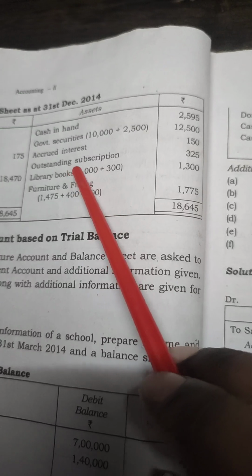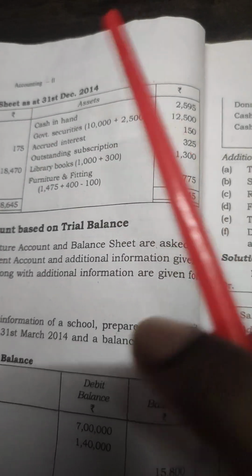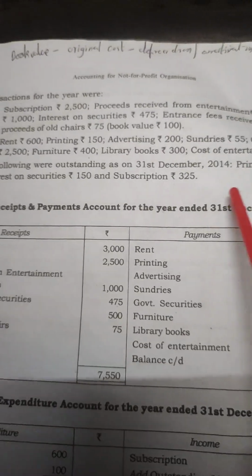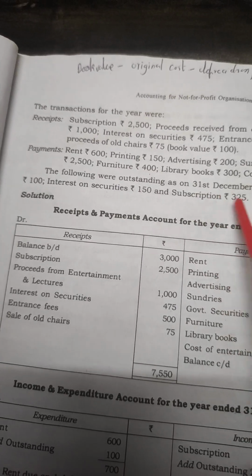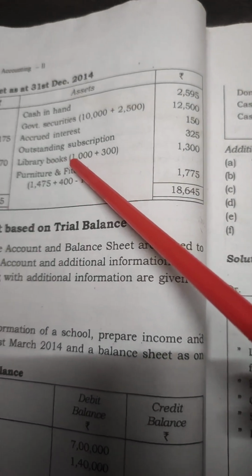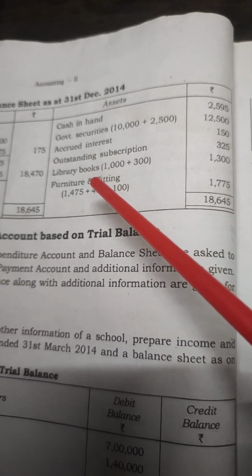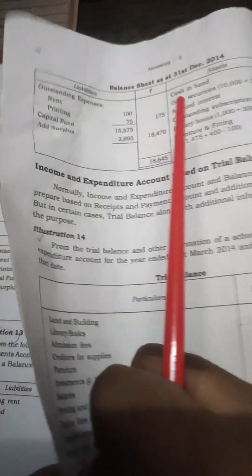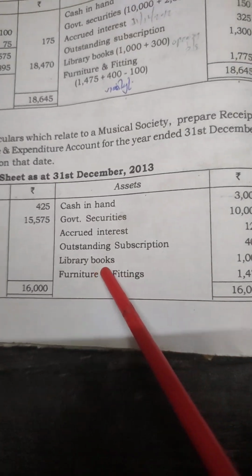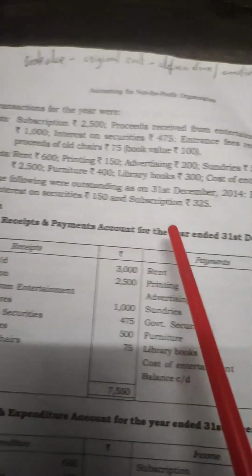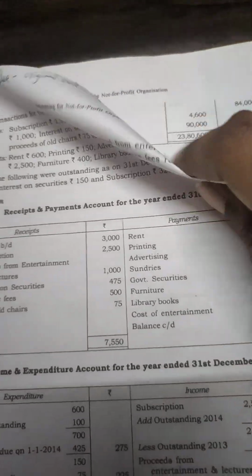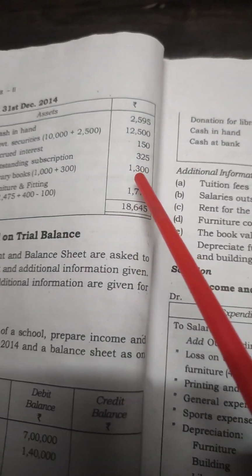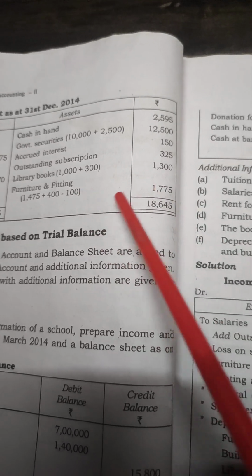Then the outstanding subscription and accrued interest shown in the adjustments. Outstanding subscription and interest that we have taken, and library books also, this year's and the previous year's, that is in the balance sheet. Library books previous year's balance sheet, that is 1000, and this year's library books, that is 300. Both these added, the final amount is shown in the amount column, 1300.